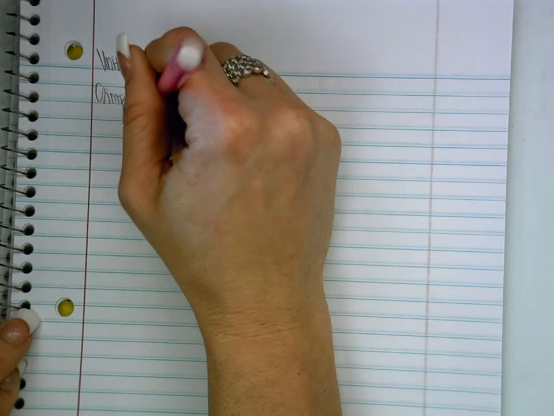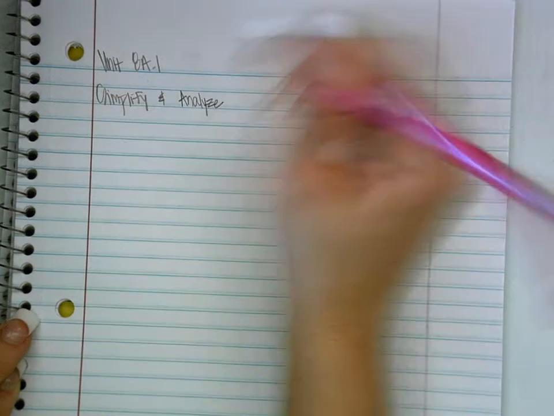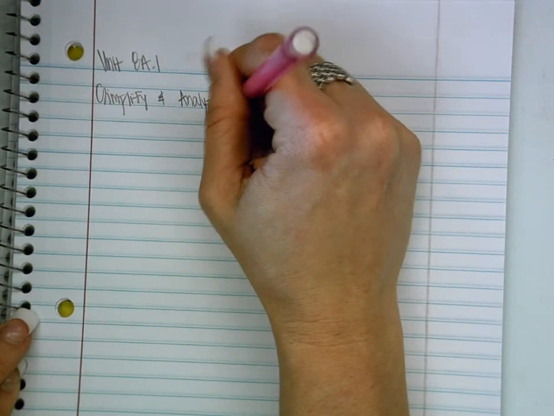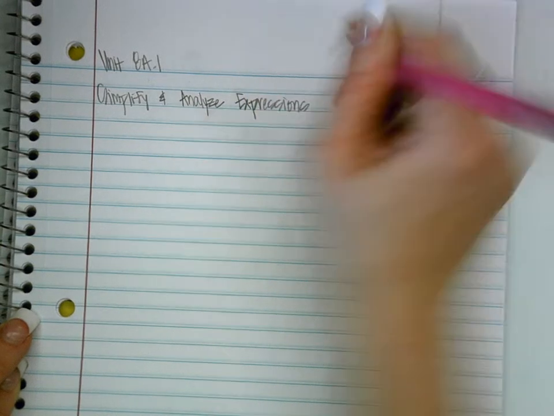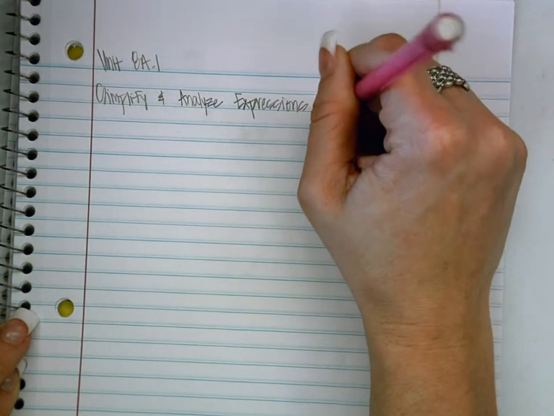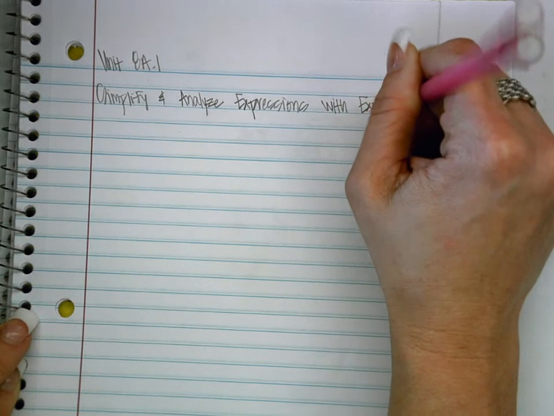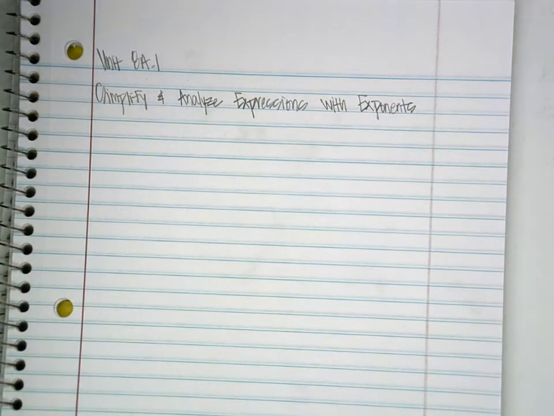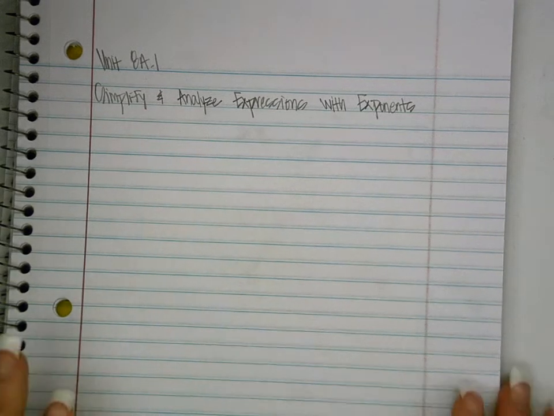Okay, so today we're going to start on simplify and analyze expressions with exponents. So basically this whole unit is going to be all about exponents, and that's going to lead us into the next unit, which is about something called logarithms. Those of you that have seen those before know just how much fun they are.